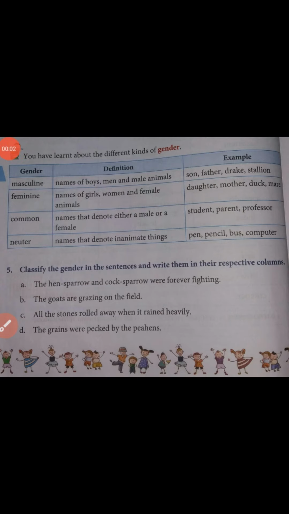This table is also a sub-pattern part of the noun lesson. In the first table we learnt how to change a singular noun into a plural noun. Here we have to identify the noun as a masculine, feminine, common or neuter gender. So this table shows the classification and definitions of the gender. Before going through this table, we have a common sense that we know about male, female and common nouns.